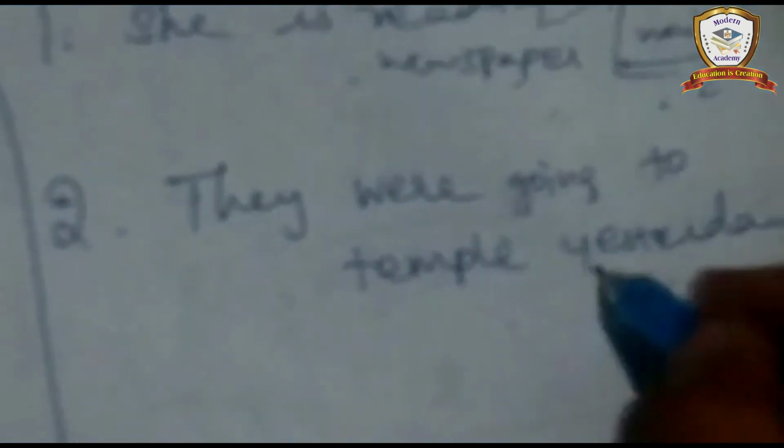Okay, the second one: they were going to the temple yesterday. So they have referred to yesterday.